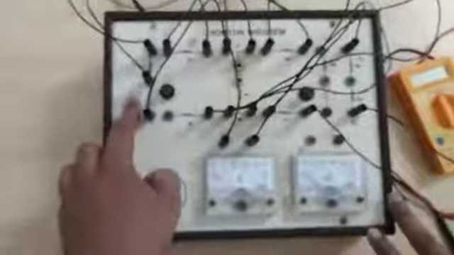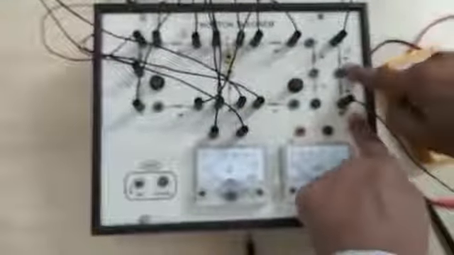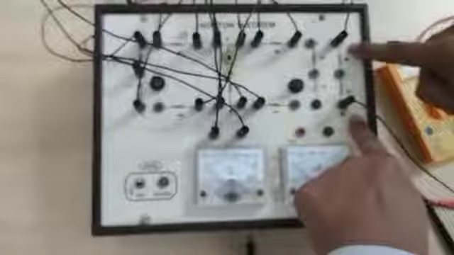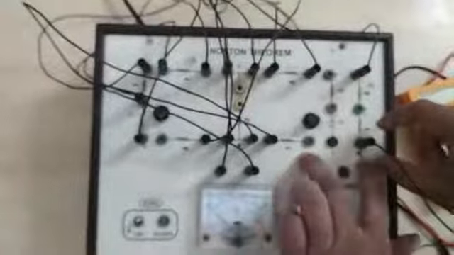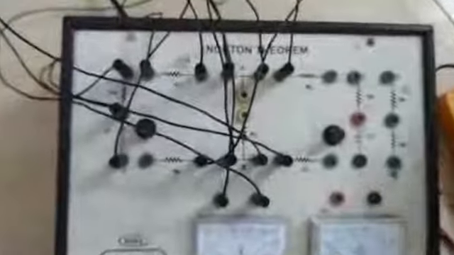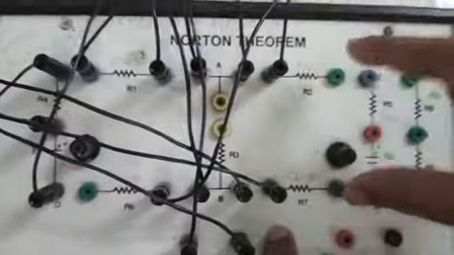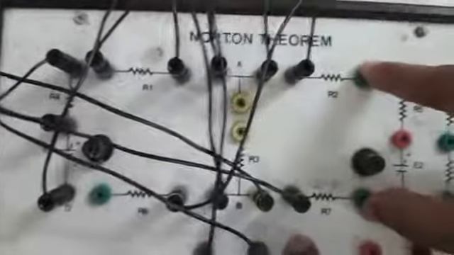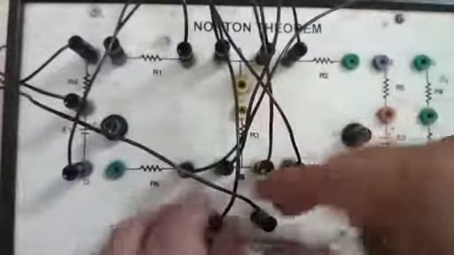After calculating the value of E1, you have to calculate the value of equivalent resistance across this load terminal. For that, you first disconnect this load from the circuit, and now calculate the equivalent resistance across this terminal. But for calculating equivalent resistance, you need to neglect the sources connected in the circuit.